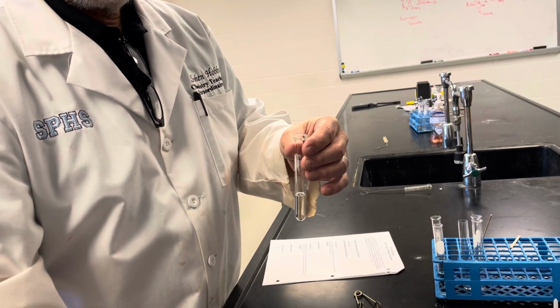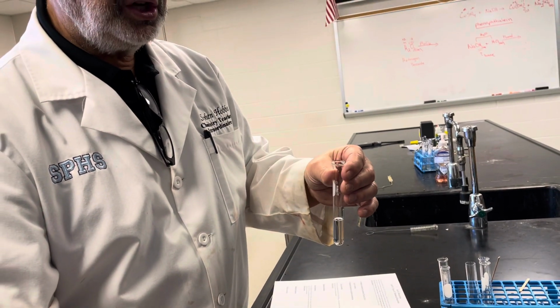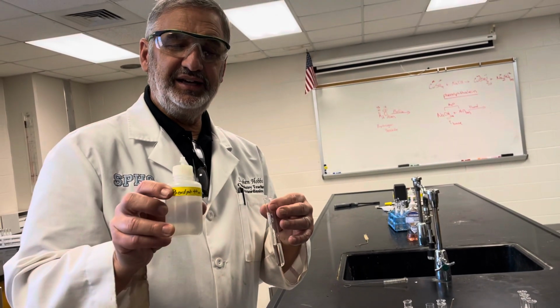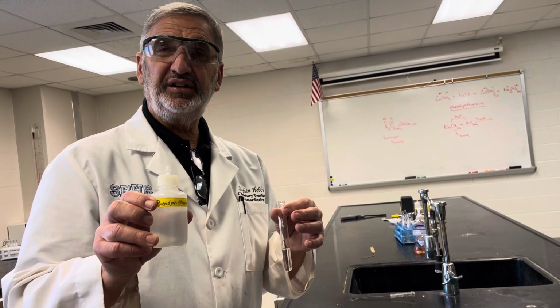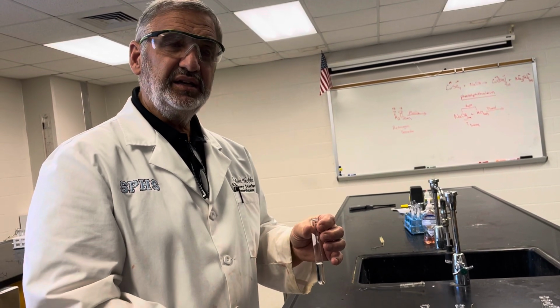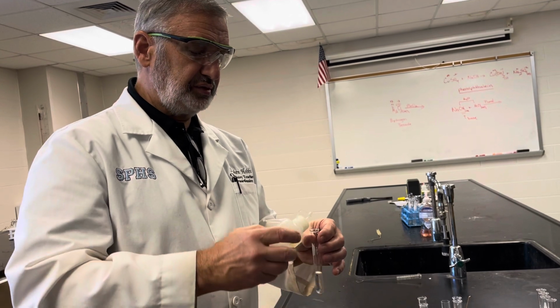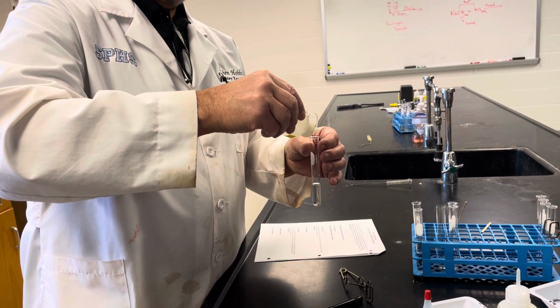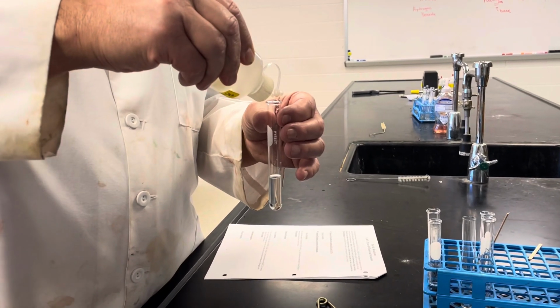And then I'm going to use this stuff called phenolphthalein. Now phenolphthalein is what we call an indicator. It changes color when it's in an acid or a base. And in an acid, I'm just going to use 2 or 3 drops. Well, 2 or 3 or none drops.